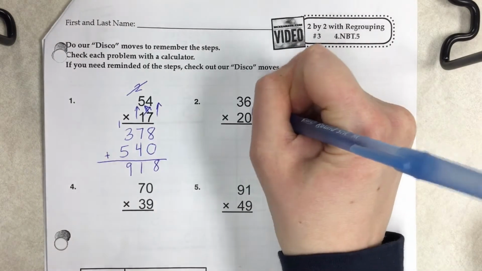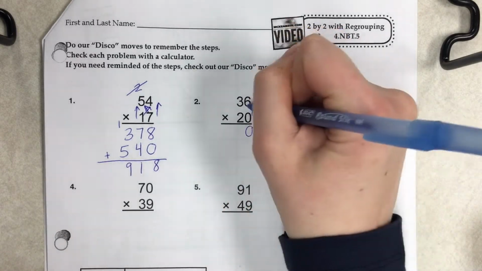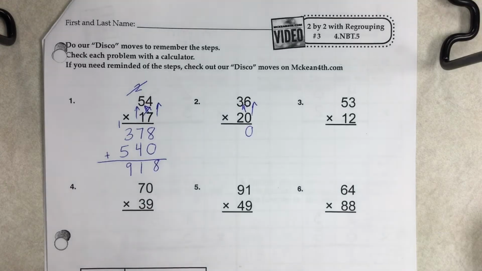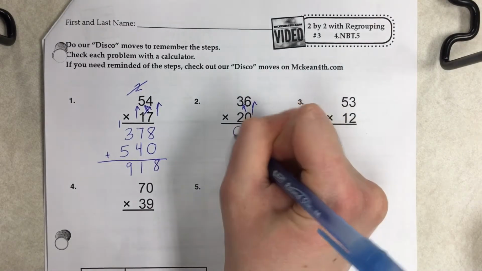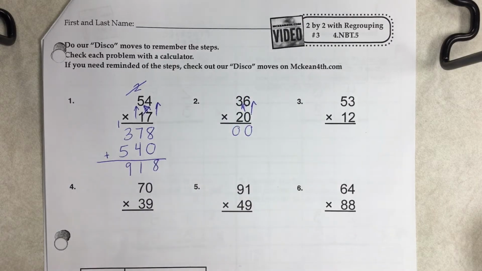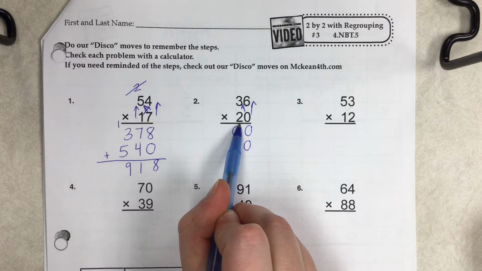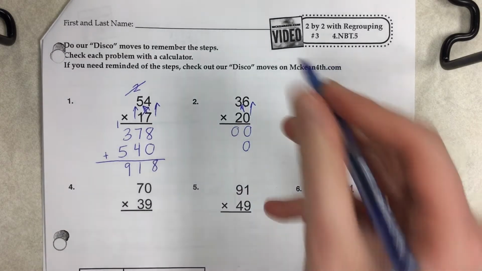Number 2, 0 times 6, add the regroup. 0 times 6 is 0. 0 times 3, add the regroup. 0 times 3 is 0. Slide to the 2, slash, there's no regroup to slash. Put a 0 because we're not really multiplying by 2, we're really multiplying by 20.